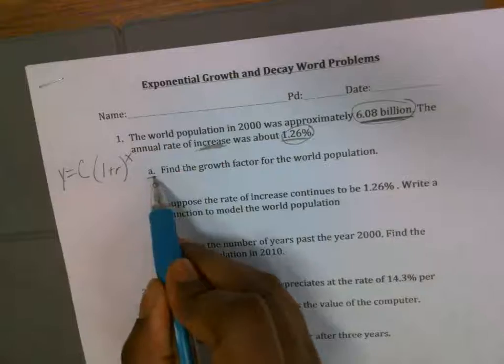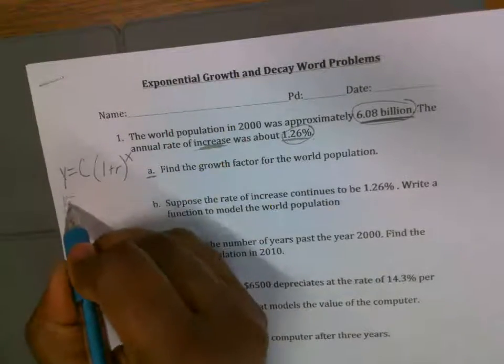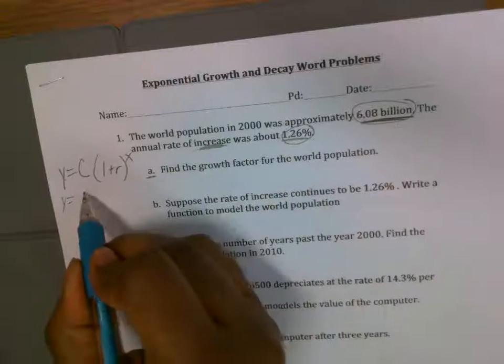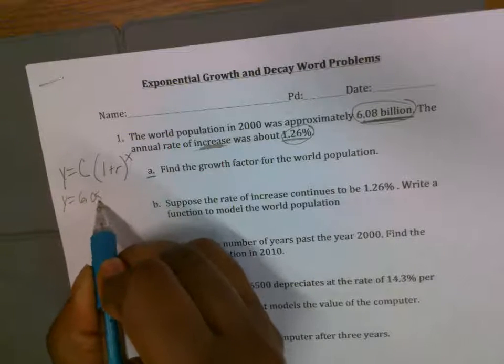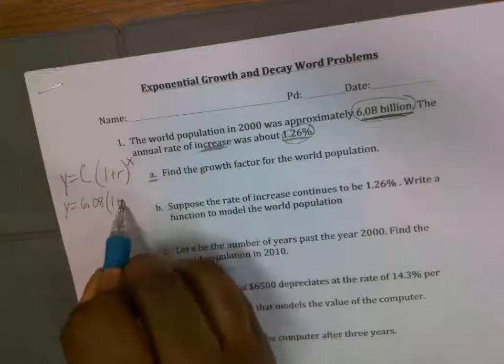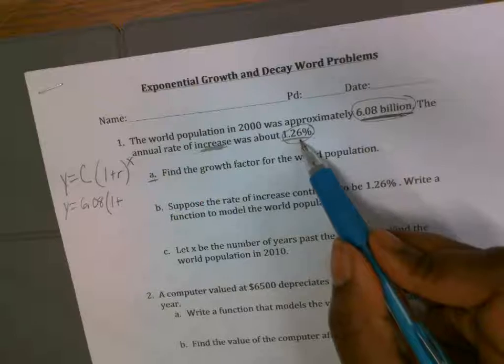The first question, and we can go ahead and write the equation first. Our starting amount, everything is written in terms of billion. So our starting amount is 6.08 billion times 1 plus, and let's write this as a decimal.